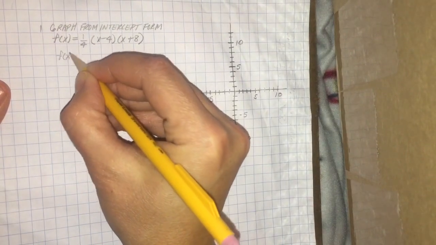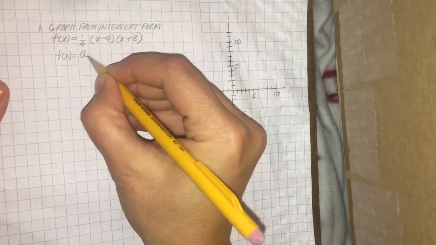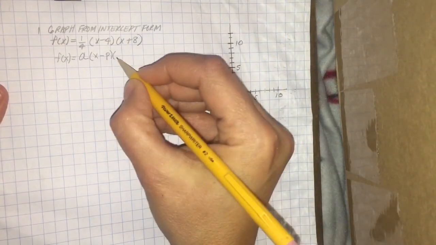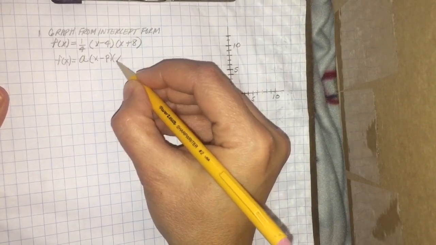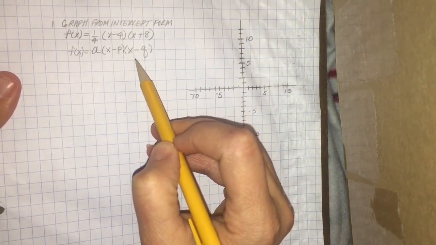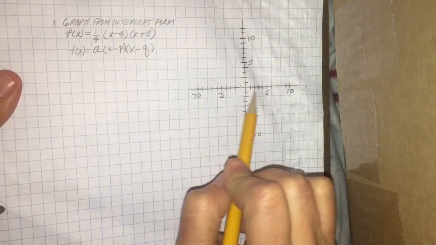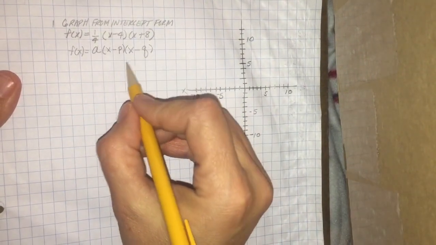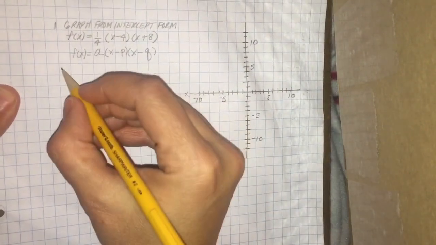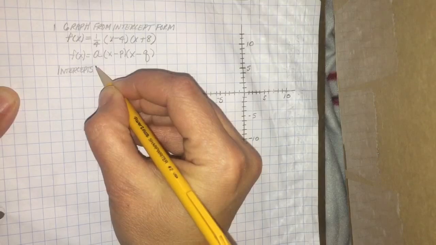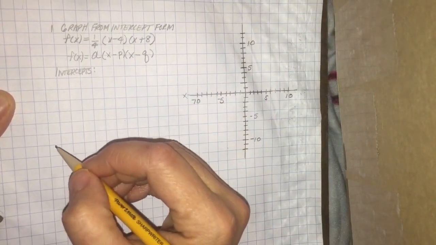So our general form for a quadratic equation in intercept form is f of x equals a times x minus p times x minus q. And this is called intercept form because the p and the q represent your two x-intercepts, the two places where the parabola is going to intersect the x-axis on your graph. So the first thing we're going to do is identify the intercepts, or the roots, or the zeros. There's multiple terms for these values.